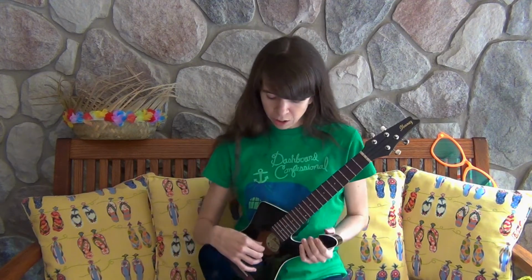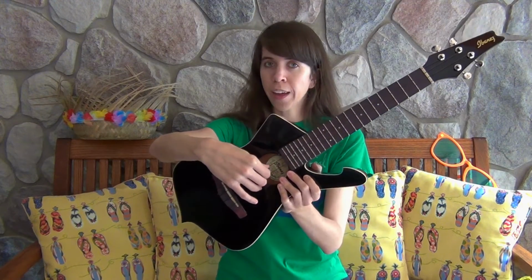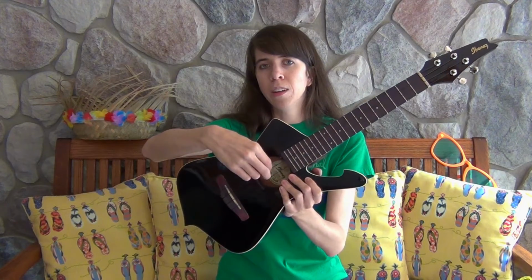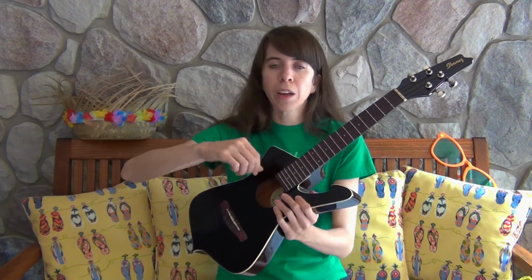Good job. So one thing I wanted to mention, I am using my right hand thumb to play those notes. You could try that. You could try alternating your fingers, like index, middle, index, middle. Also, sometimes some players use a felt pick to pick the string instead. So I would experiment with it, see what works best for you.